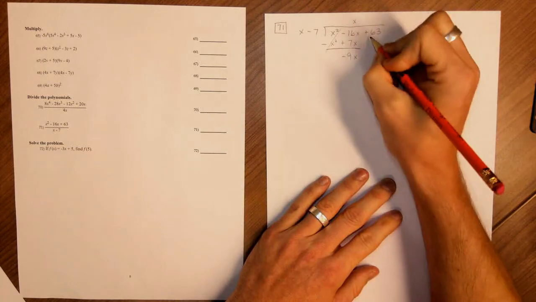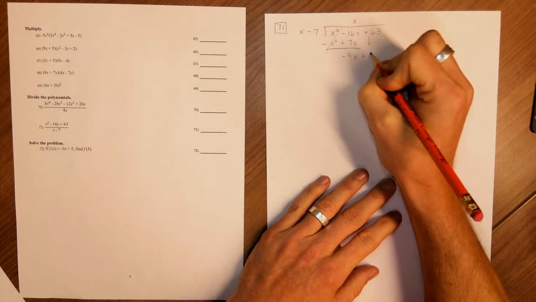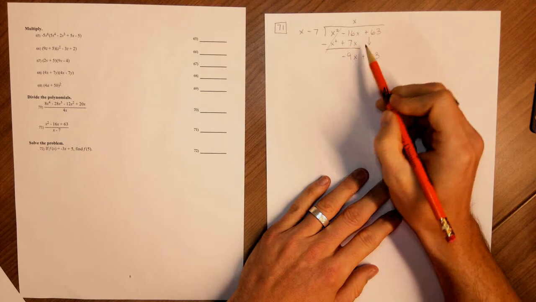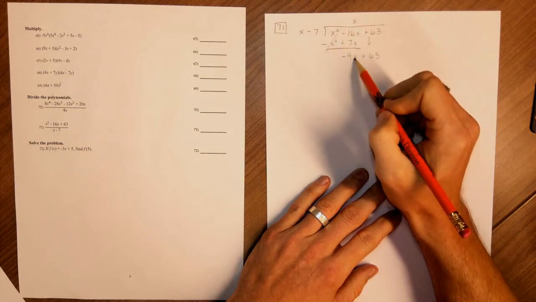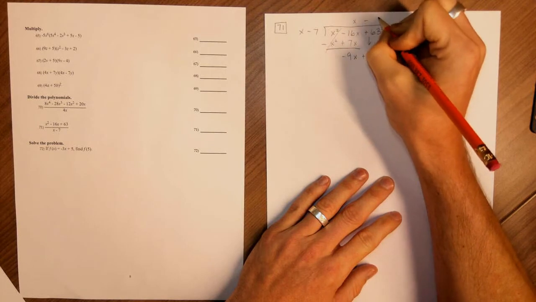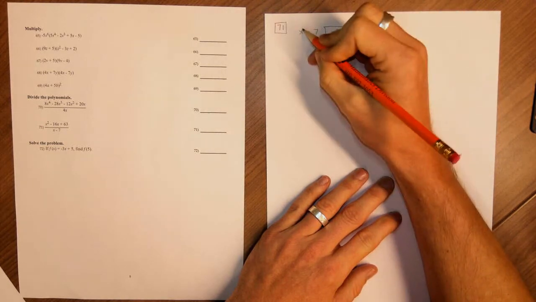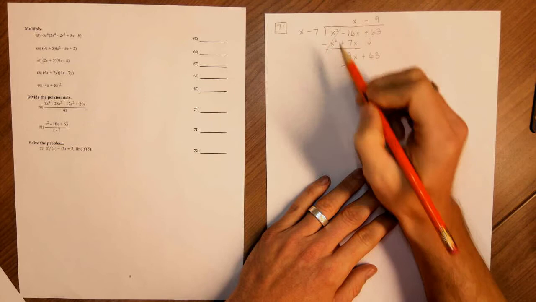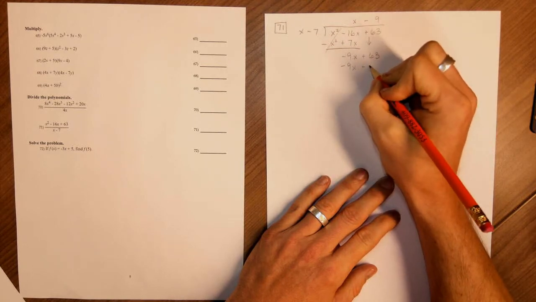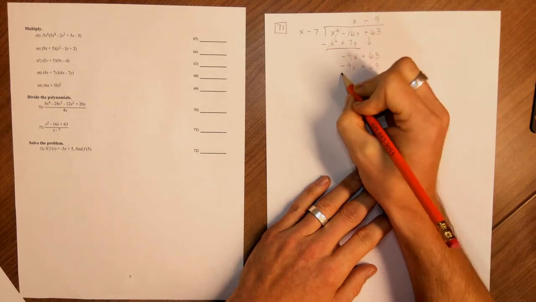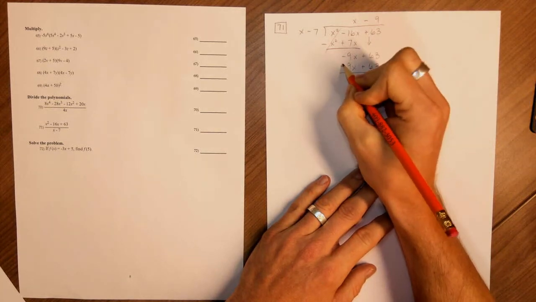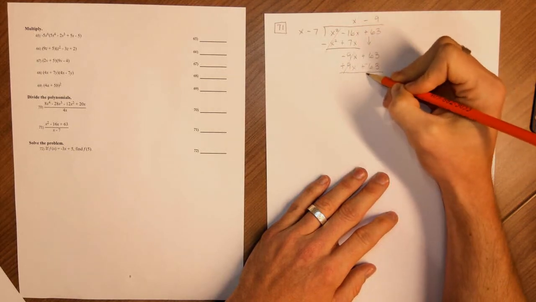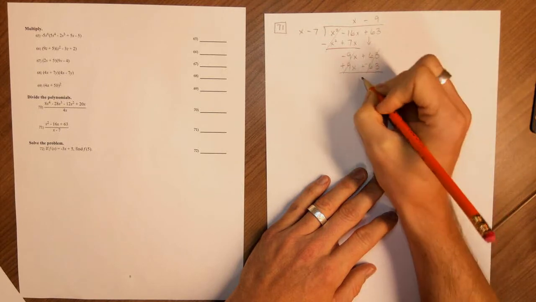And then we just bring down our next thing, which is plus 63. Now we know to get our x to be negative 9x, all we need is a negative 9. Once we multiply that negative 9 times our x, we get a negative 9x. And then negative 9 times negative 7 gives us a positive 63. And these are mirrored, and they will cancel once we do this subtraction, because this causes things to flip. So now we got a positive 9x, which causes those to cancel, and a negative 63 combined with a positive 63. So this all just turns to 0.